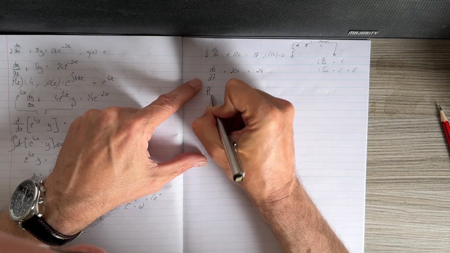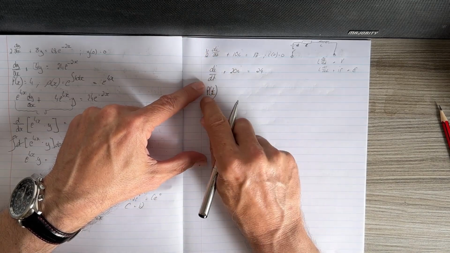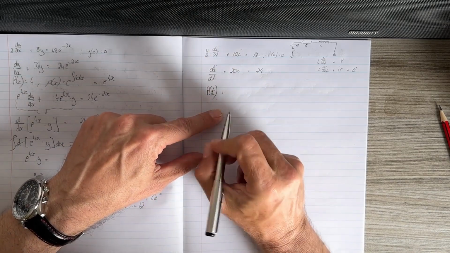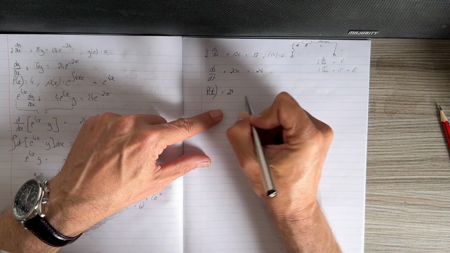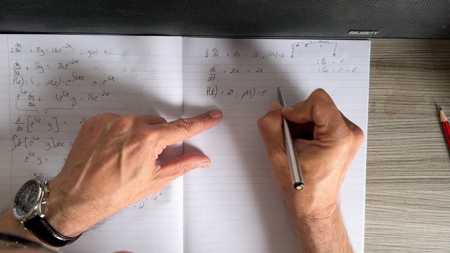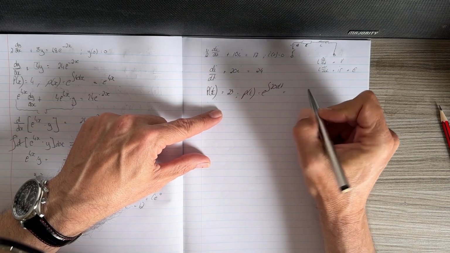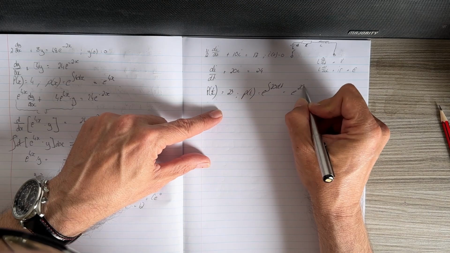Tell the lecturer I'm going to use, so we're dealing with t, p of t is going to be the 20. Rho of t, the integrating factor, is e to the integral 20 dt, which is e to the 20t.